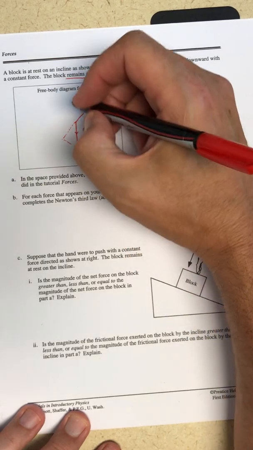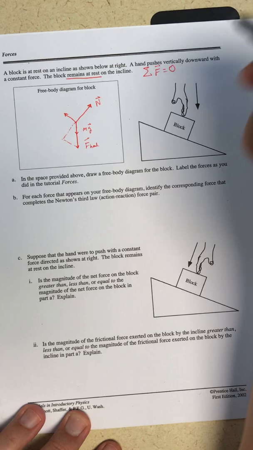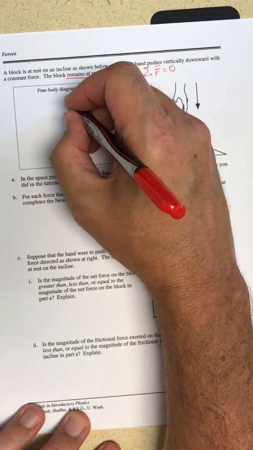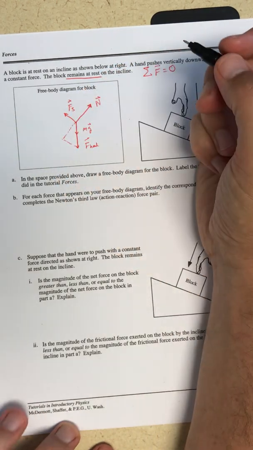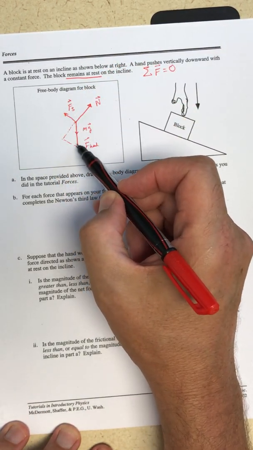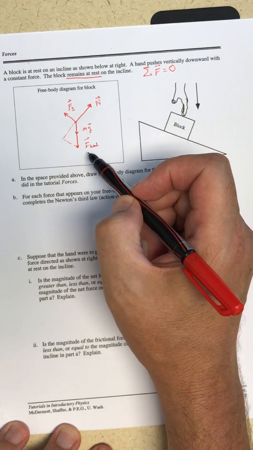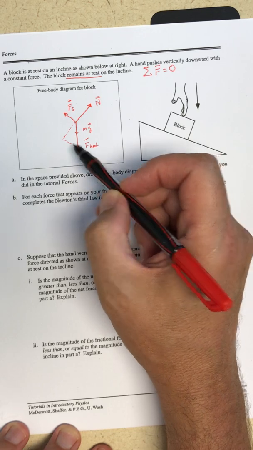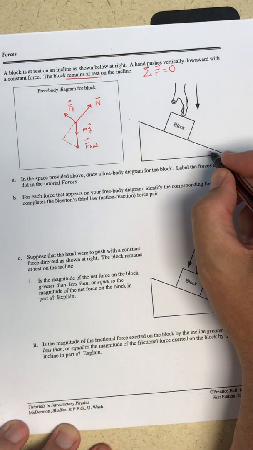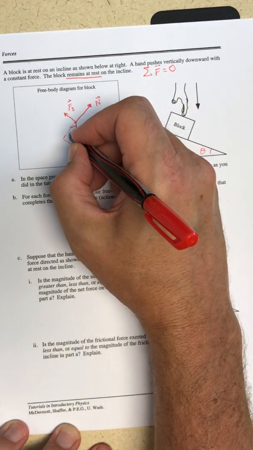And then I'm going to need a force of static friction parallel to the interface between the block and the inclined plane. Force of static friction, and this arrow is just big enough to cancel out the component of the weight and the hand force that are parallel to the inclined plane. Let me just remind you this angle is theta. This angle is also theta.